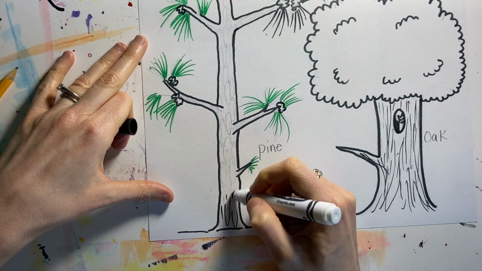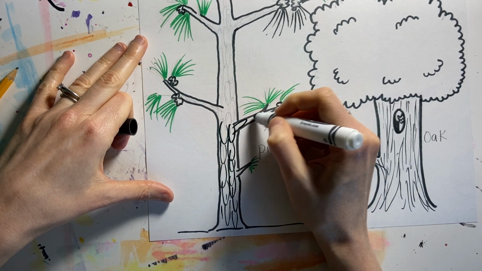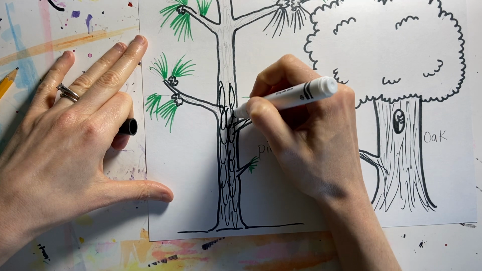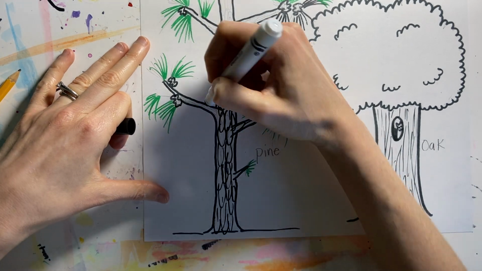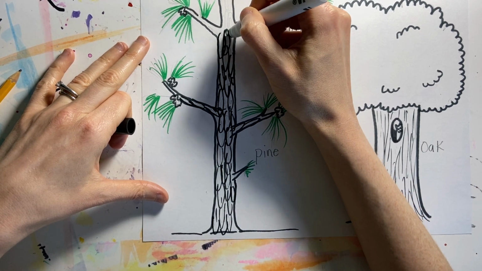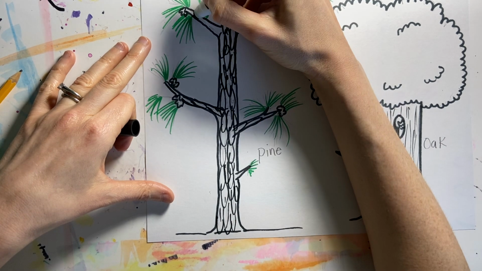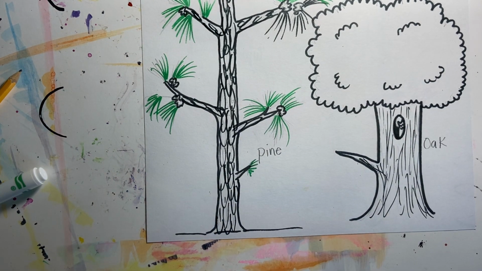And again, very lightly take my marker, fill in my bark texture, my ovals. And when I color over this with crayon later, it'll actually look really nice and more complete than if I just did it in pencil. So there's my pine tree.